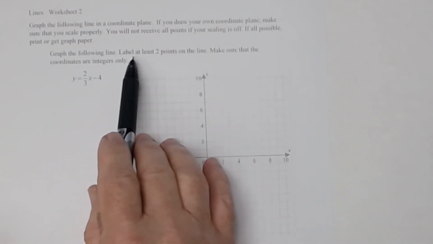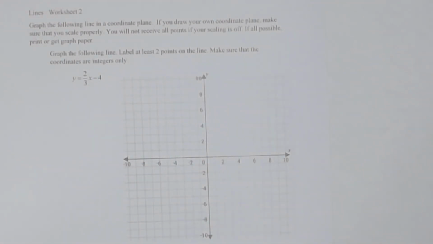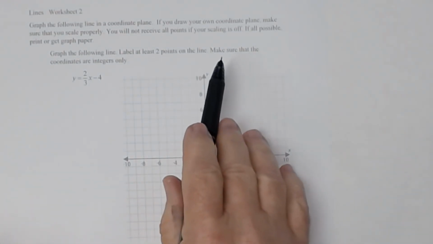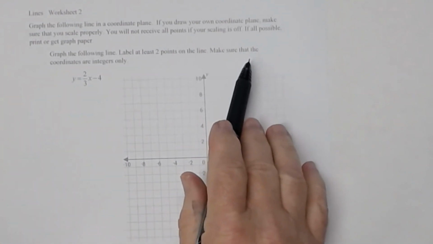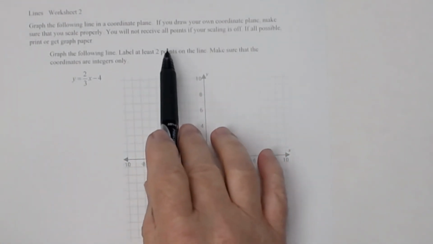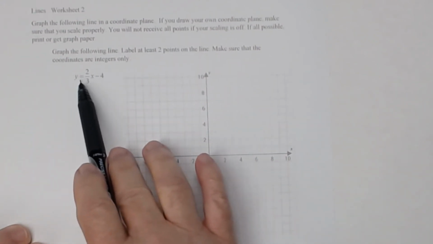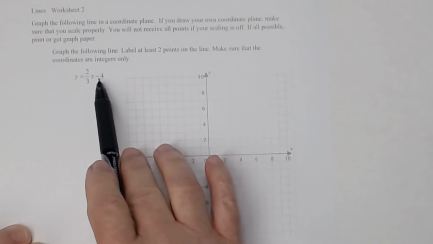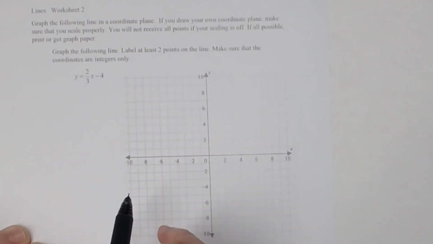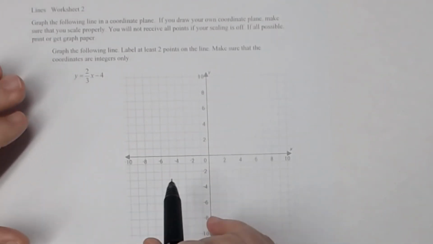Now we're going to talk about what label means. That was in your lessons. So hopefully you labeled those 2 points so you can get full credit. And also make sure that the coordinates are integers only. So what I want you to do is choose points on this line that have integer coordinates. All right, so hopefully you did that.